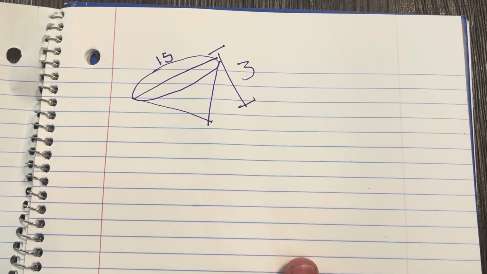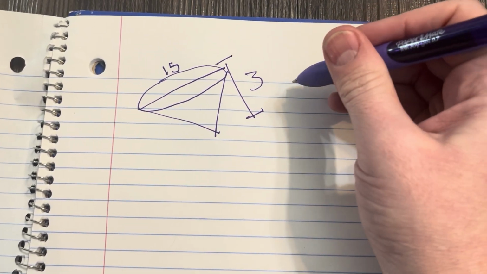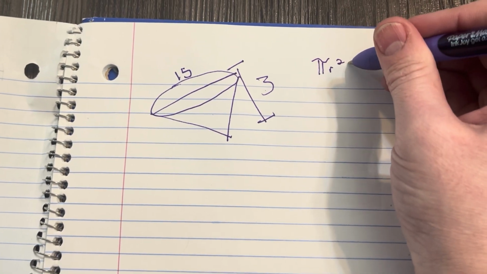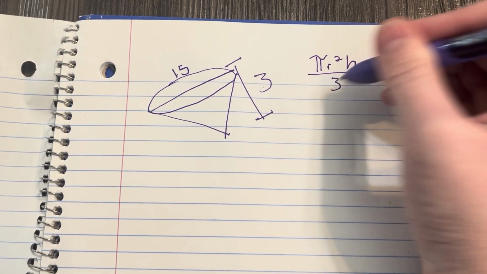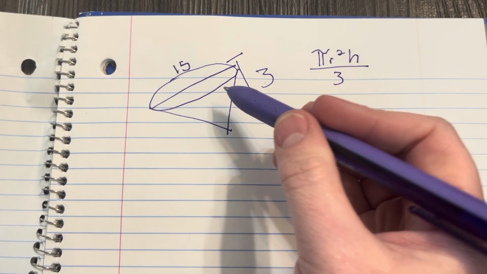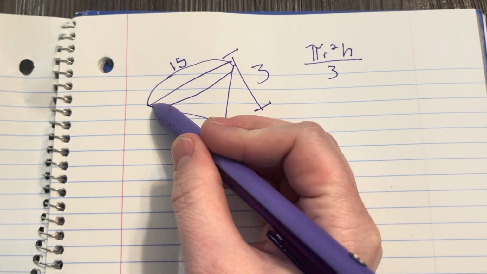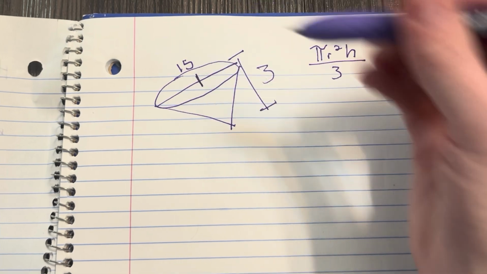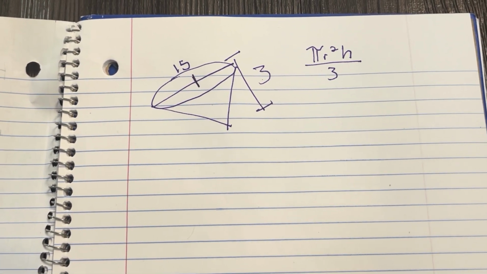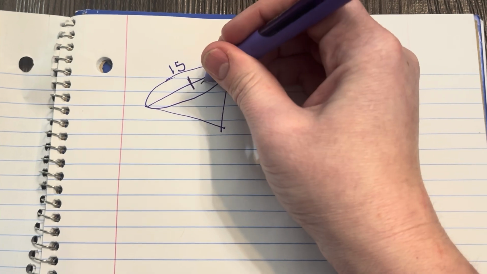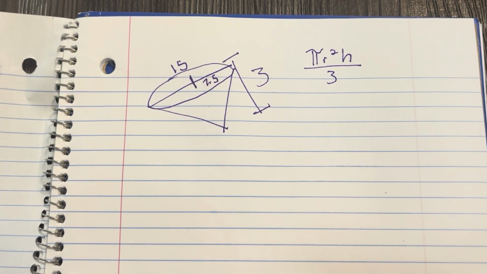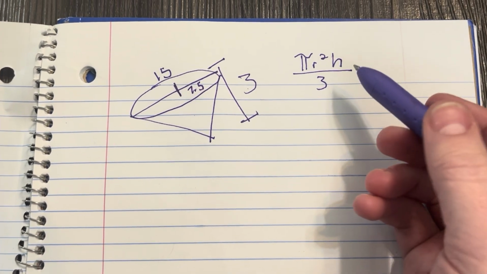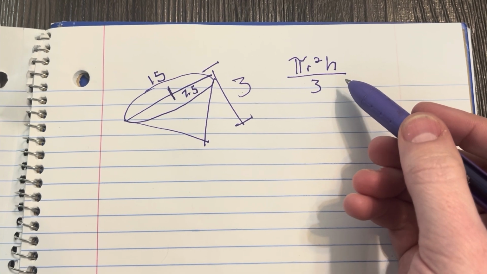Okay, now when I'm given the diameter like this, we can't just start filling in our formula. Now the formula's on the other page, so I'm going to take a second and write it. Now what we're going to need to do is take our diameter, and before we can use it in our formula, we're going to need to cut it in half. So what is half of 15? All right, that is 7.5, our radius. Now that we have our radius, we are ready to fill in our formula as best as we can. Go ahead and go.